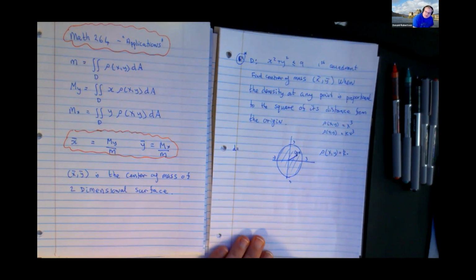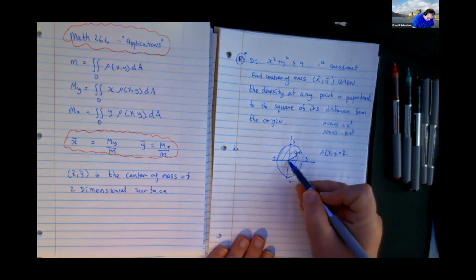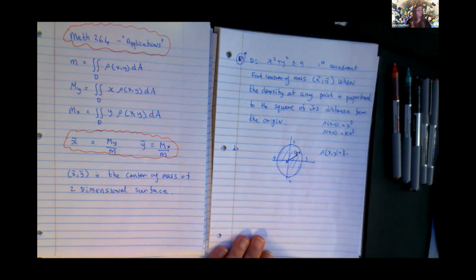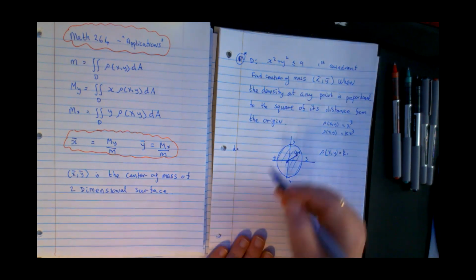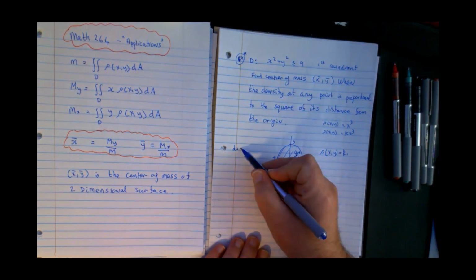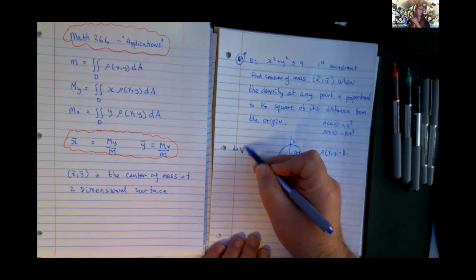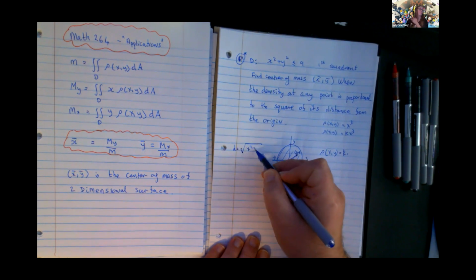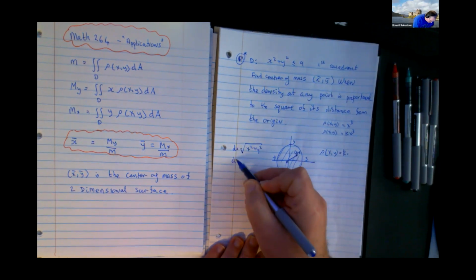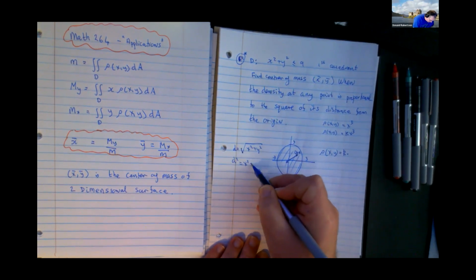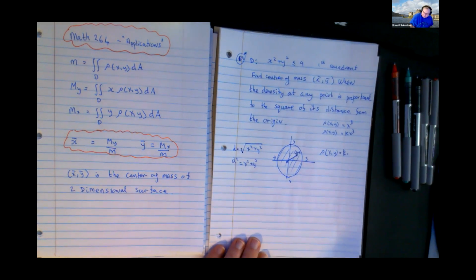Not meant to be a trick question, it's actually quite straightforward. What is the distance from the point 0, 0 to xy? Please go ahead, Sal. Wouldn't it be the square root of x squared plus y squared? You nailed it. And since they want the square of the distance, doesn't that come out much nicer as that?